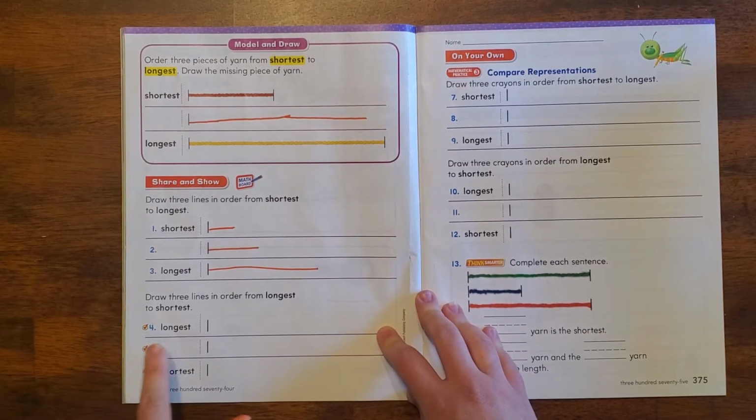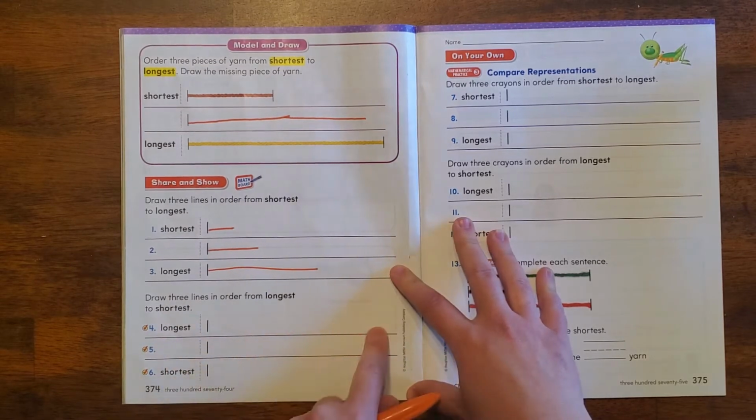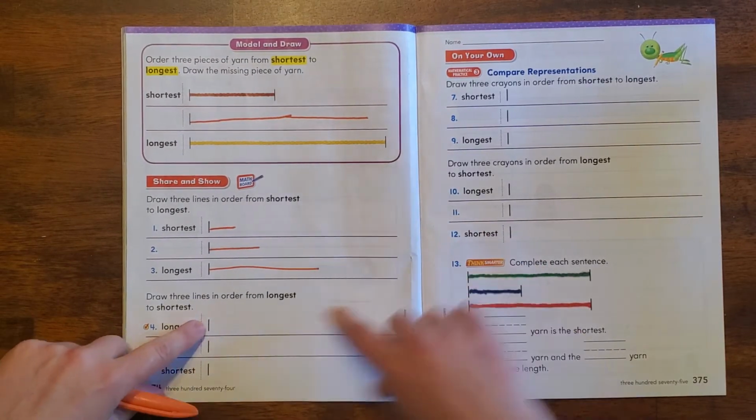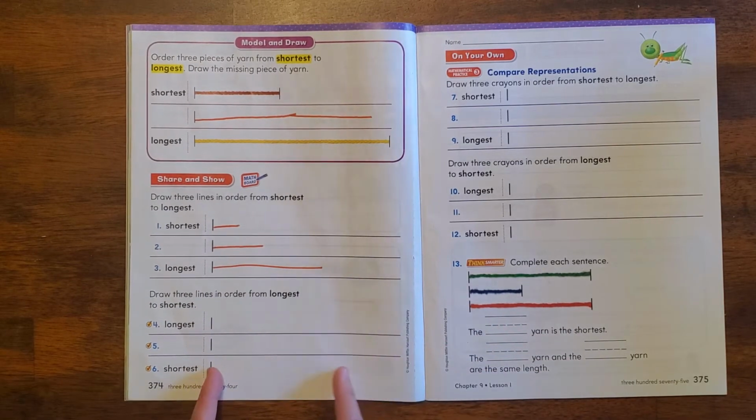And then same thing here, draw lines from longest to shortest. This line must be the longest. It must cover the most amount of space. And this line must be the shortest.